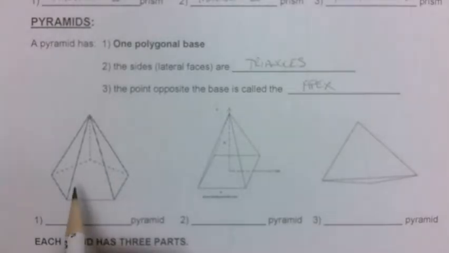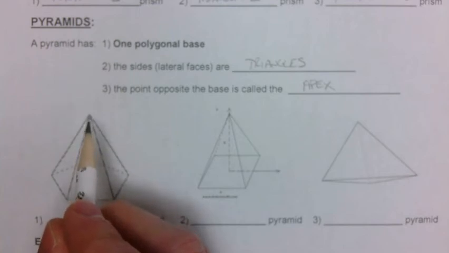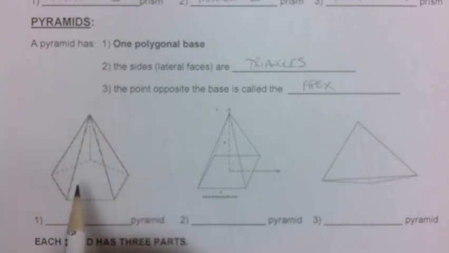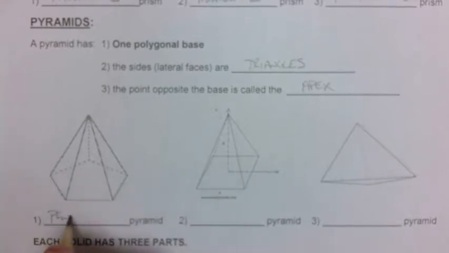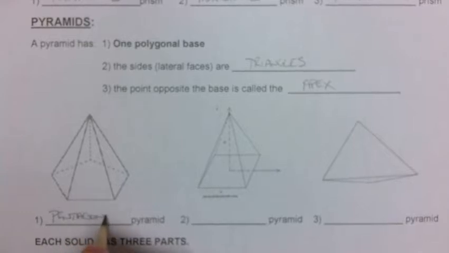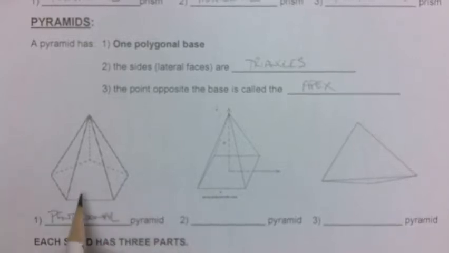Looking at this pyramid right here, I can see it only has one base, and it's got an apex opposite of the base. To name it, I'm going to look at the base shape, which has five sides, which is a pentagon. So this is going to be called a pentagonal pyramid. It has one base that's a pentagon. All of the other lateral faces are triangles. That is a pentagonal pyramid.